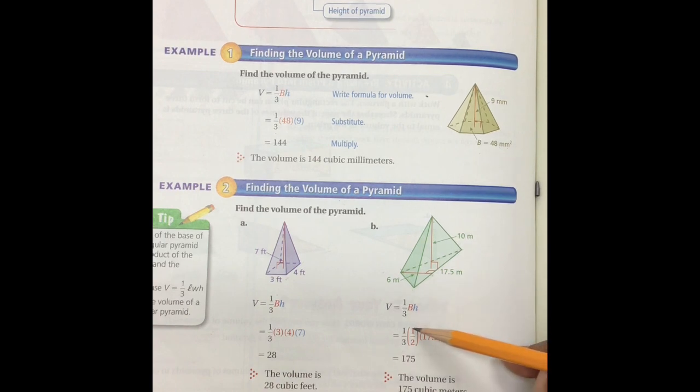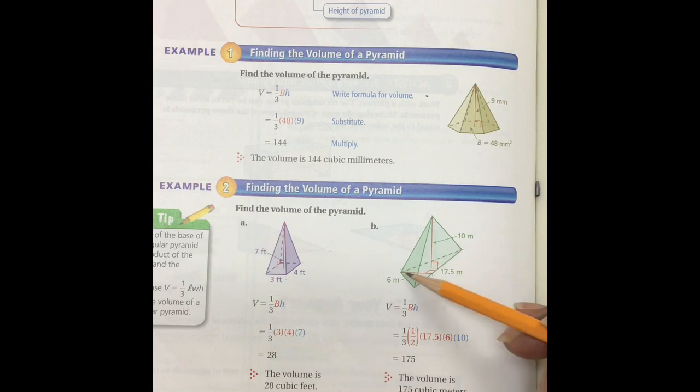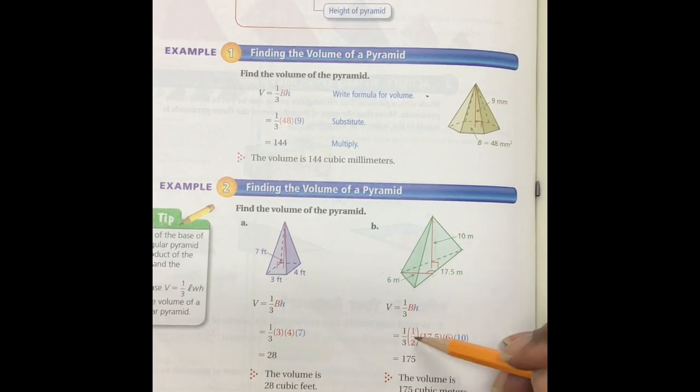Notice they must first calculate the base area: 1/2 times 17.5 times 6 for this triangular base. So you get half of it, then you can take 1/3 of your base times your height.